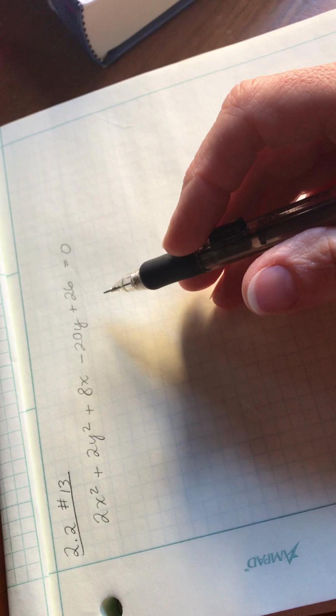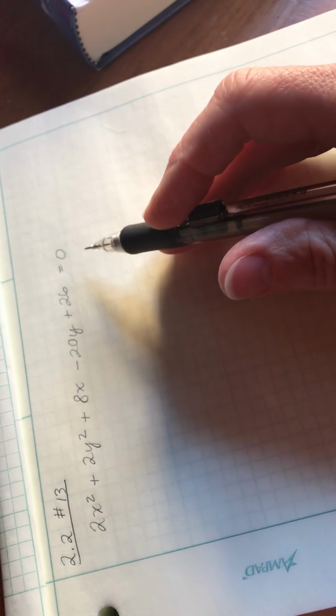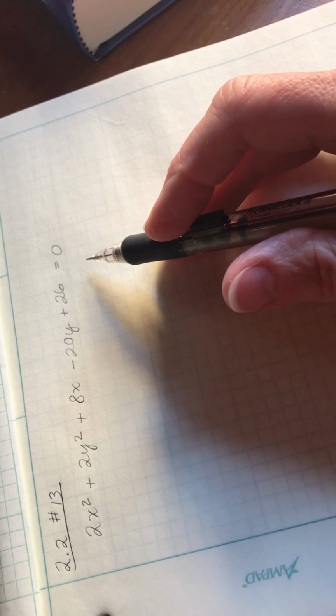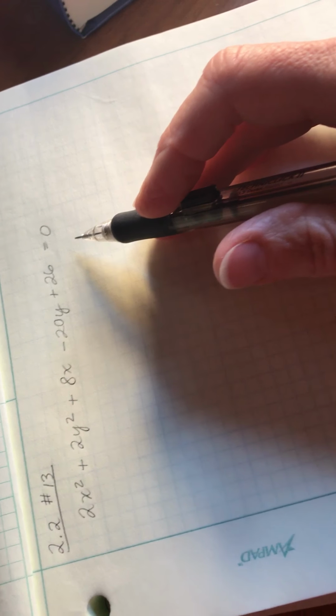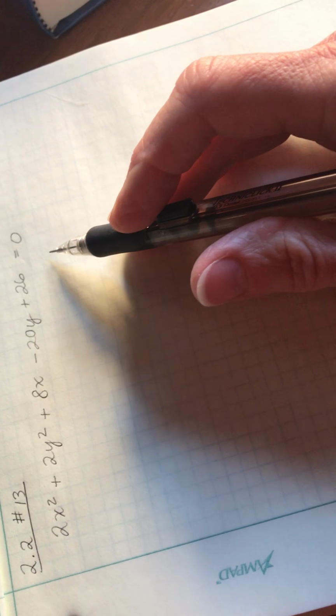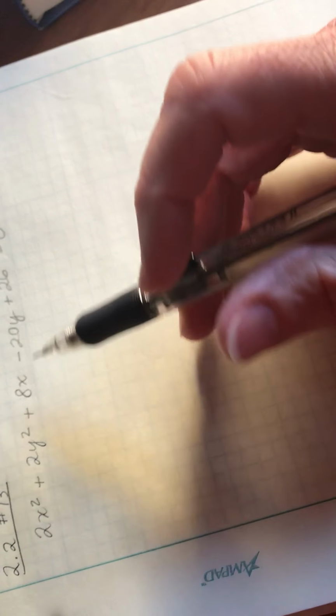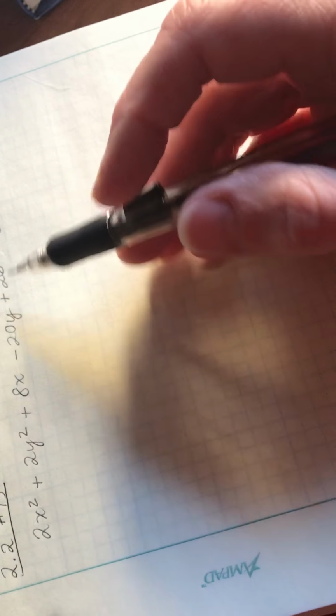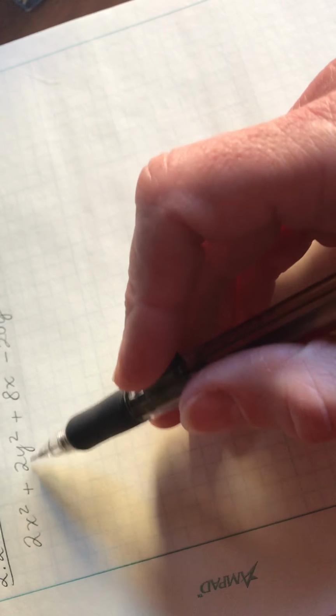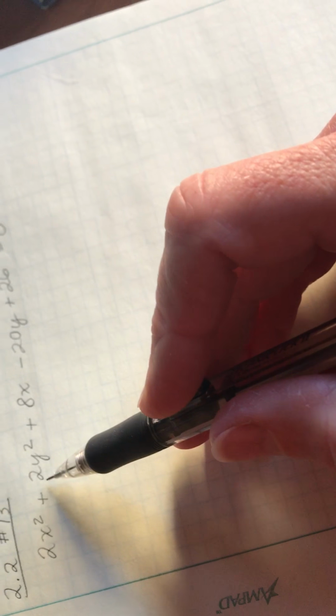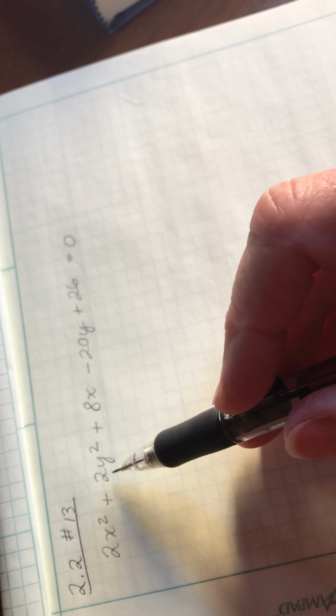Okay, this one is an equation of a circle in general second degree form, and we want to put it in center-radius form so that we can see the center and the radius. So first of all, you might notice everything's even, but in particular we need to divide both sides by 2 to get just x squared and y squared.